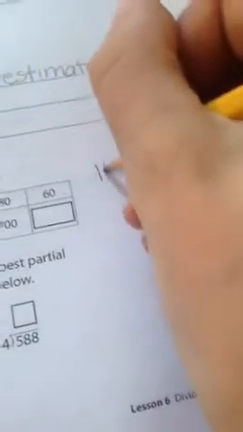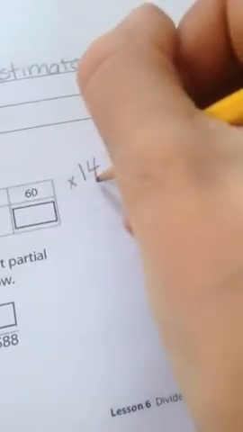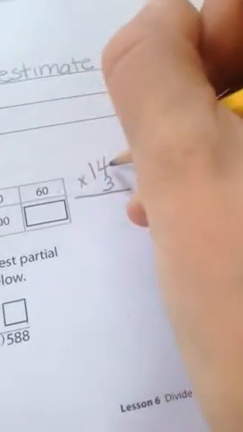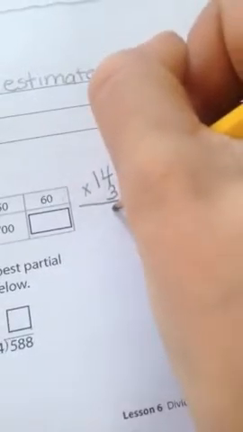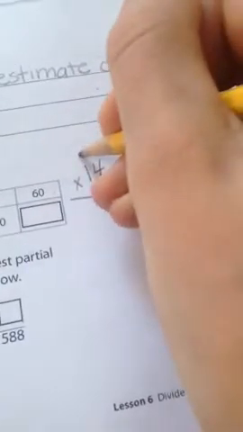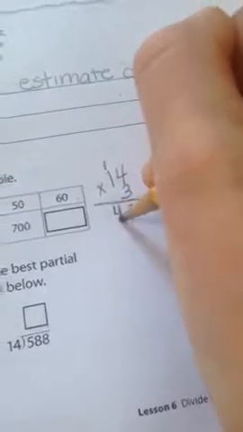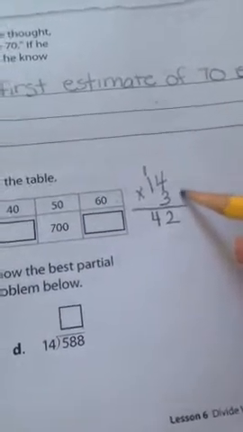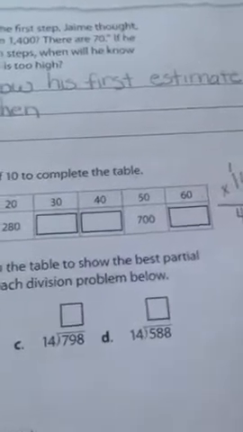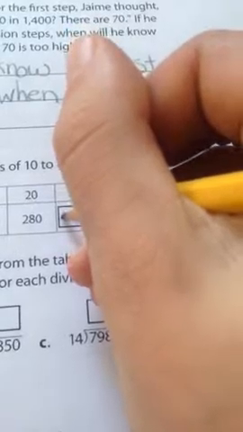Well, I'm going to do 14 times 3. 4 times 3 is 12. Put down the 2, carry the 1. 1 times 3 is 3. 42. And then I'm going to add what? A 0, right? Because I'm not multiplying by 3, I'm multiplying by 30. So I'm going to make it 420.